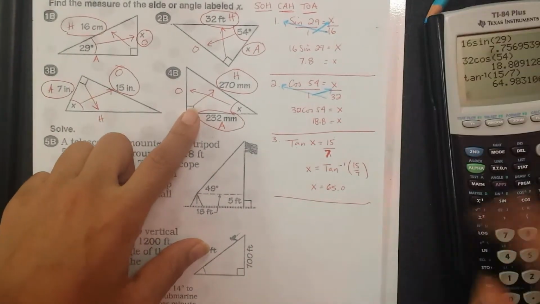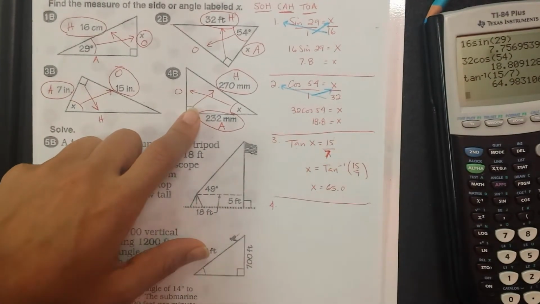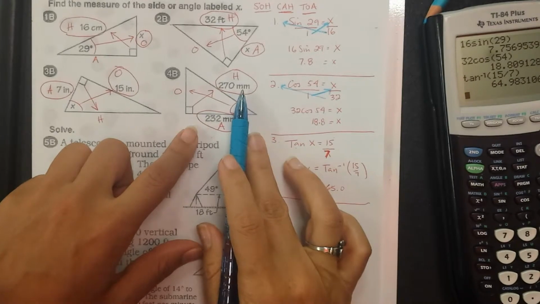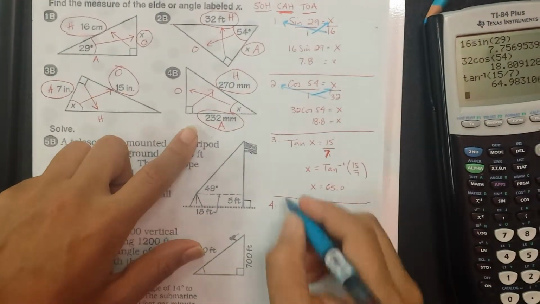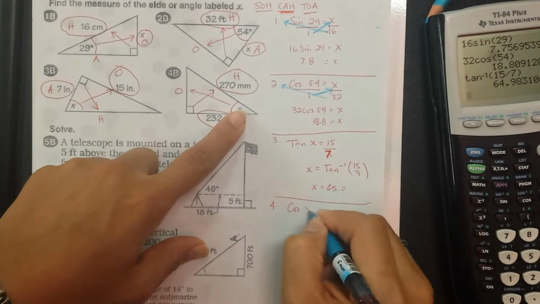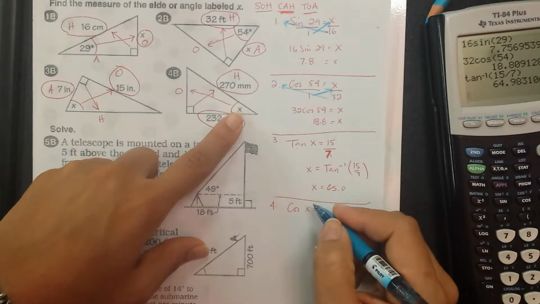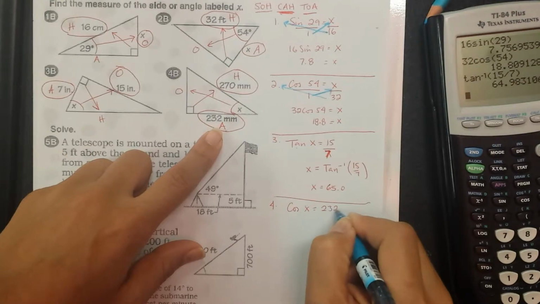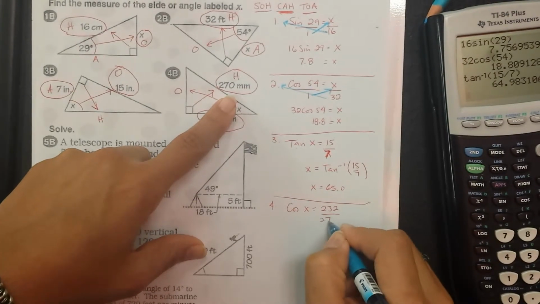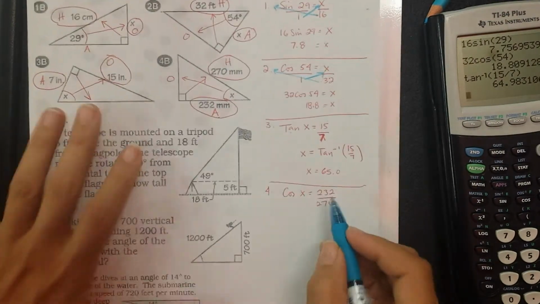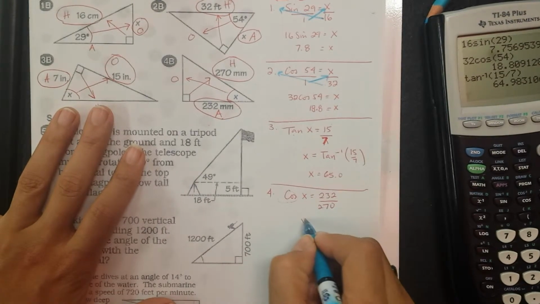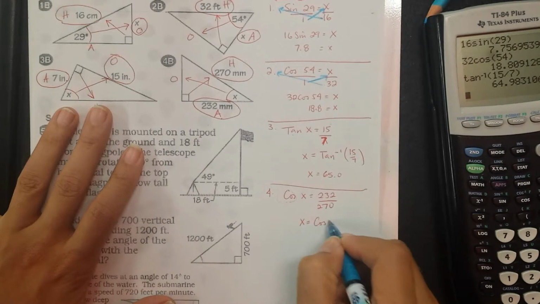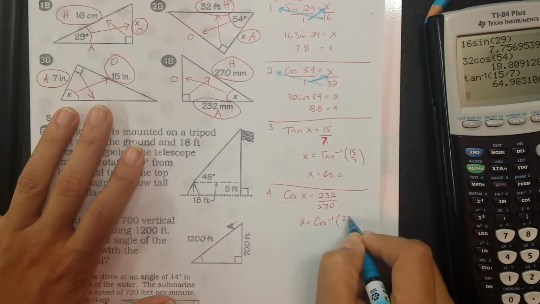All right, number 4. I need A and H. A and H is cosine. So cosine of the angle, which is x, equals A, which is 232, over H, which is 270. Again, I want to get x by itself. So to get x by itself, I need to get rid of the cosine. To get rid of the cosine, I take the opposite. So x equals inverse of cosine, 232 over 270.